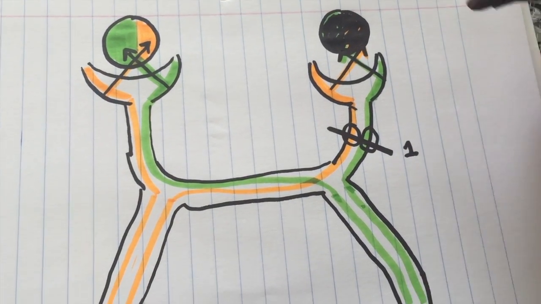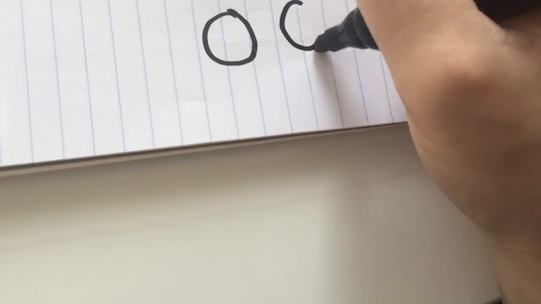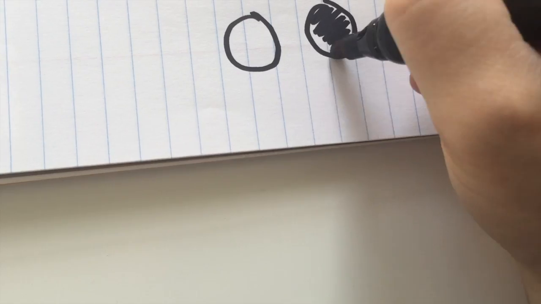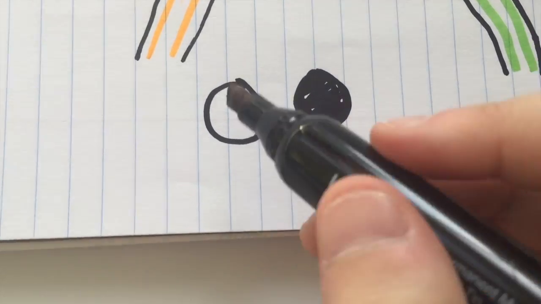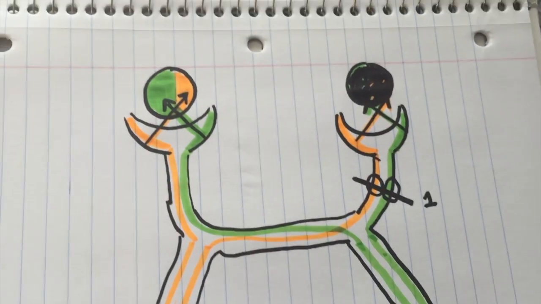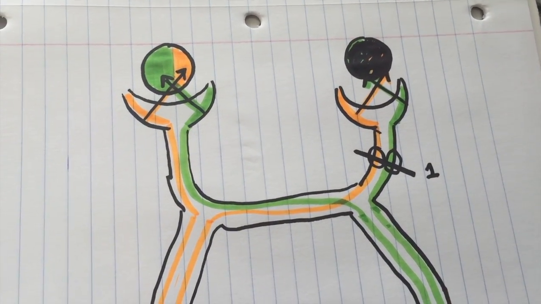So, you know, when you look in review textbooks, you'll see something like this. One all black on the right and one normal on the left. That's what happens if you have this knockout.